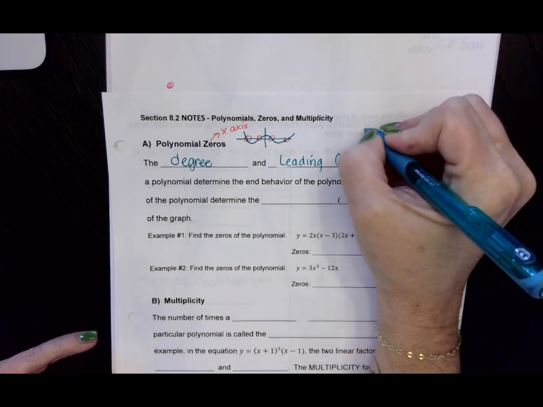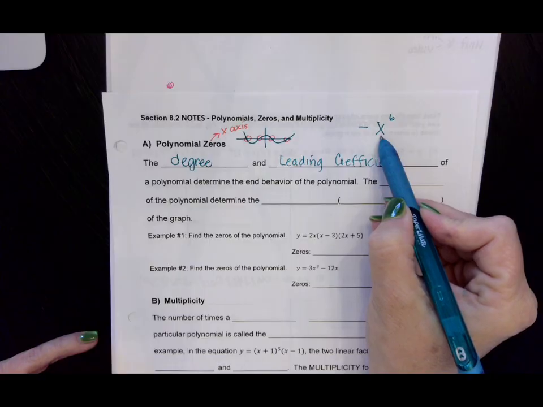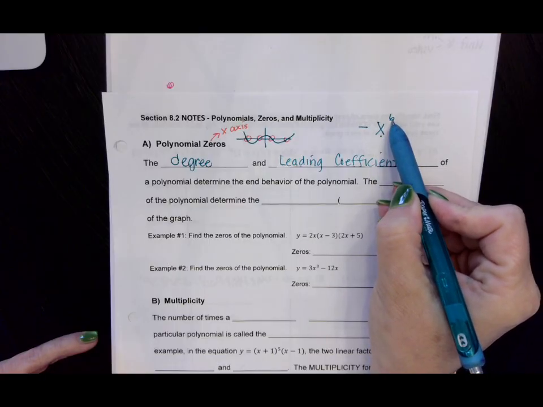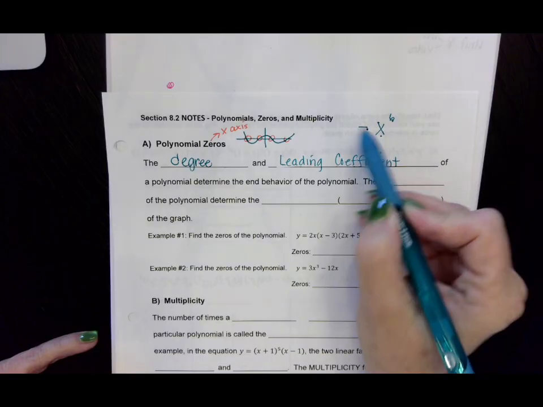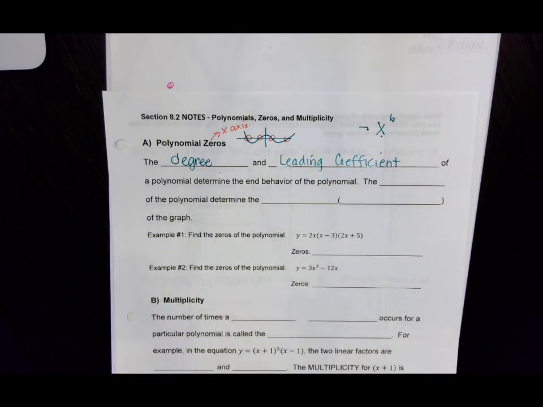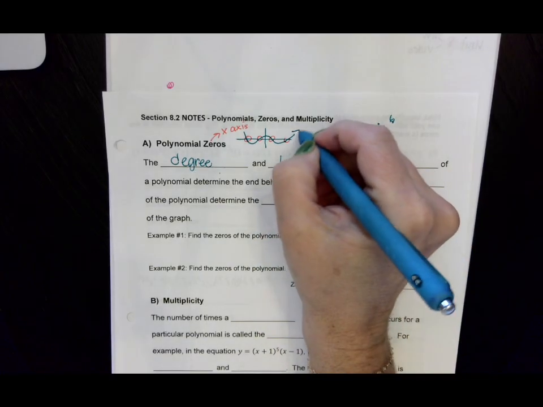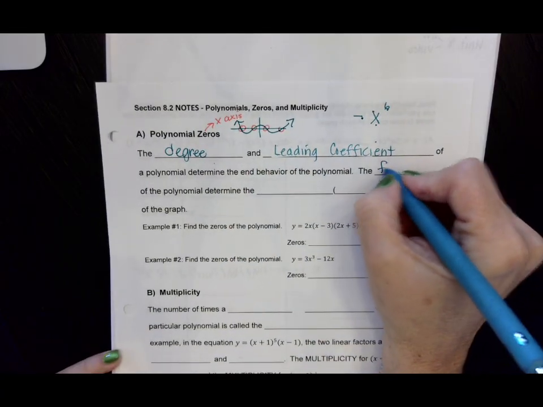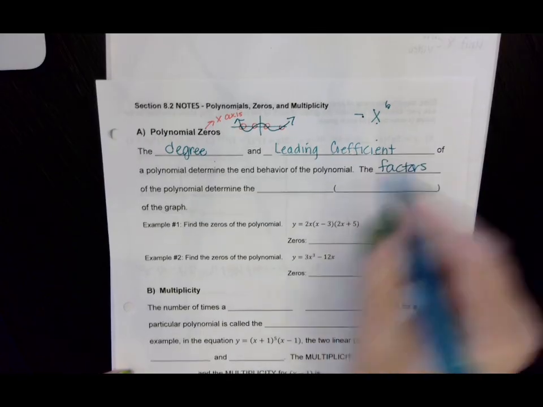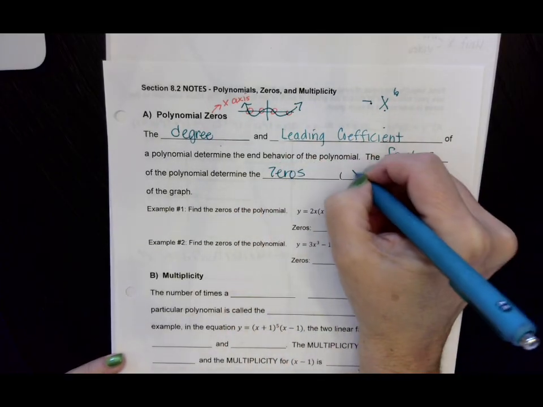If I had something like negative x to the 6th, I would say that this is even, because 6 is even, and this is negative. So the degree and the leading coefficient of the polynomial determine the end behavior. So what's happening out here at the ends? The factors of the polynomial determine the zeros, and these are the x-intercepts.